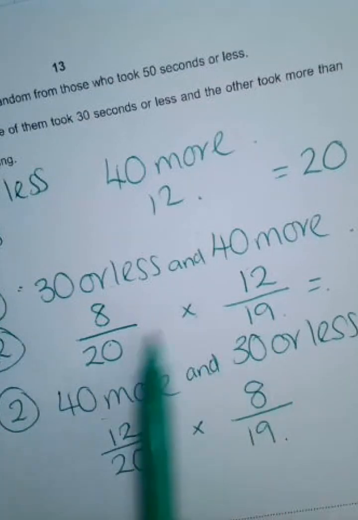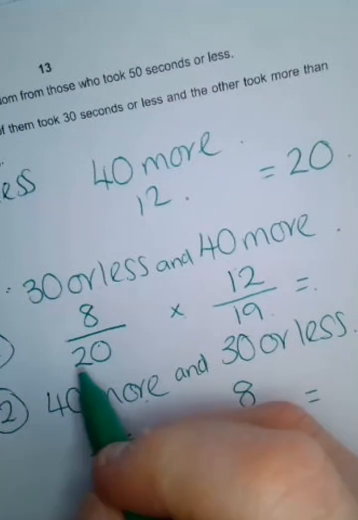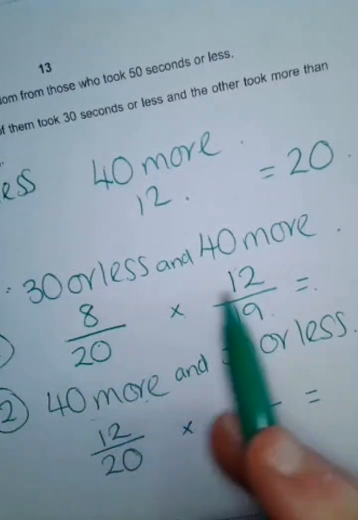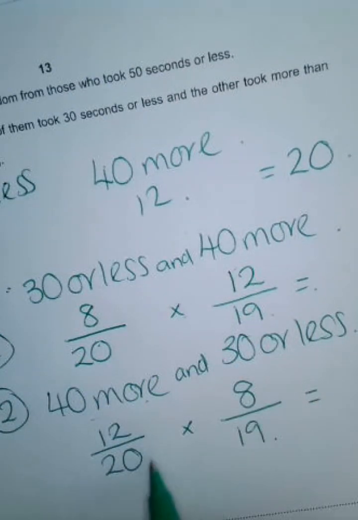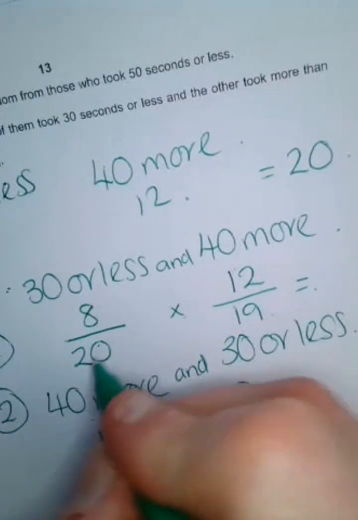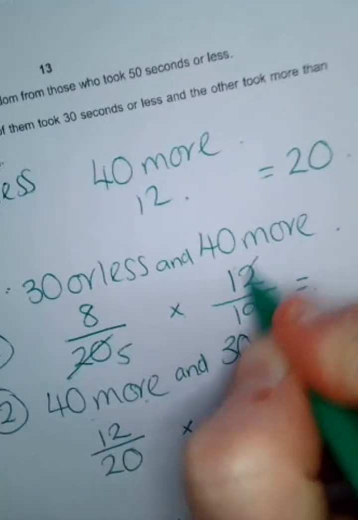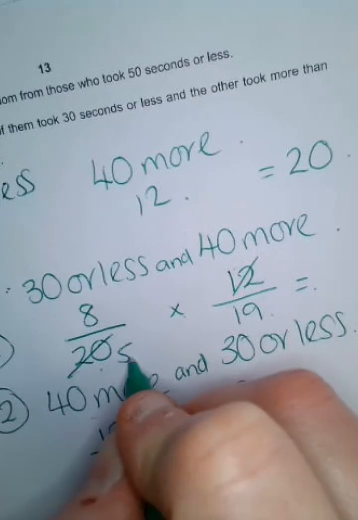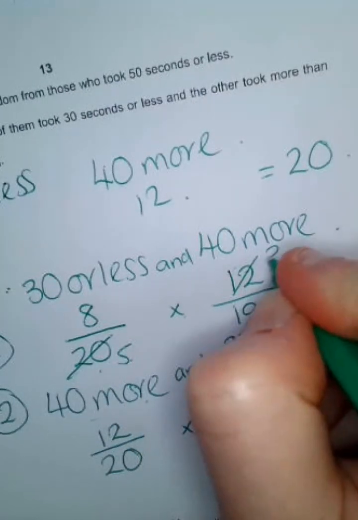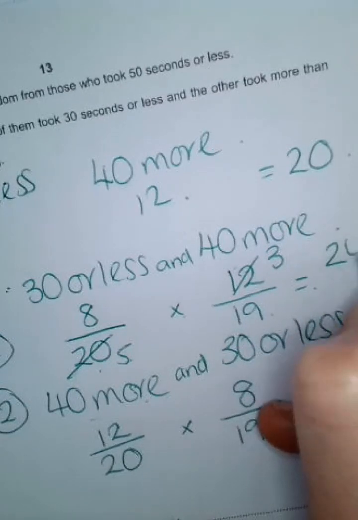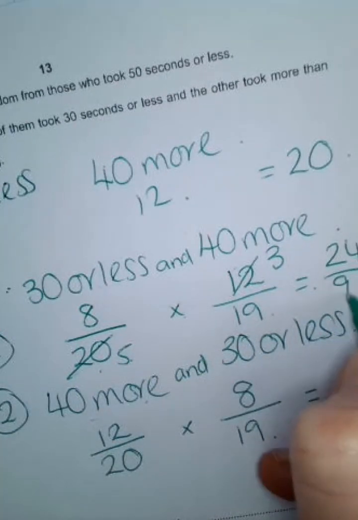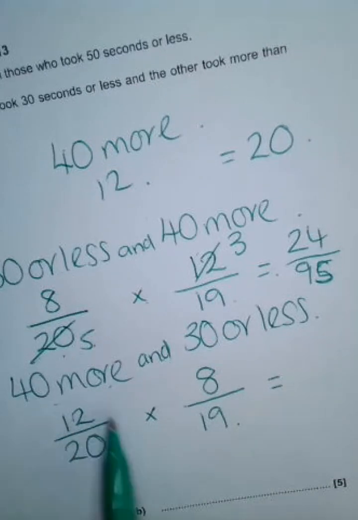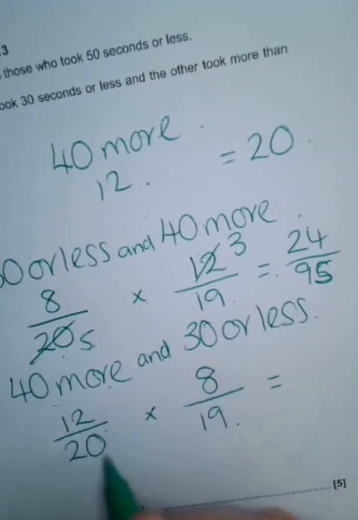Now, I can work these out separately, but essentially what I've got across the top is 12 times 8, 8 times 12, and across the bottom is 20 times 19, 20 times 19. So they're going to give me the same answer. I'm going to simplify this one. So 4s into 20 is 5. And 4s into 12 is 3. So 8 times 3 is 24. 5 times 19 is 95. Let's put that on there. And then I'll show you that this gives exactly the same once I've simplified it.